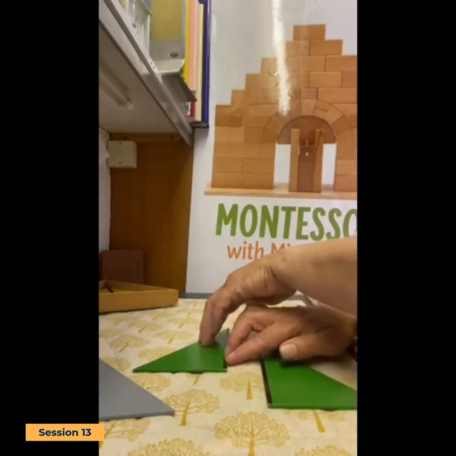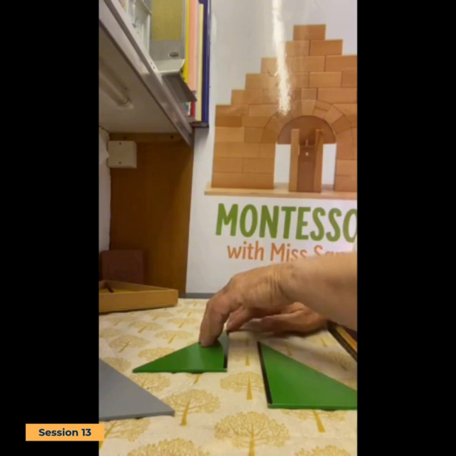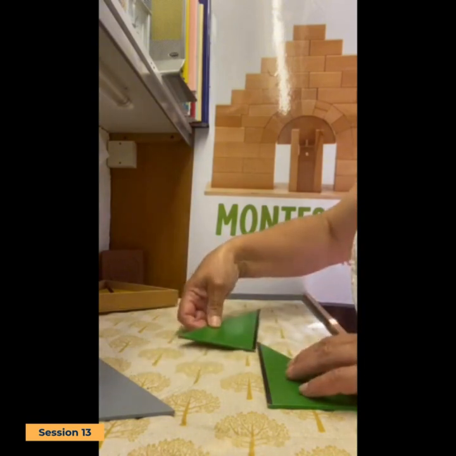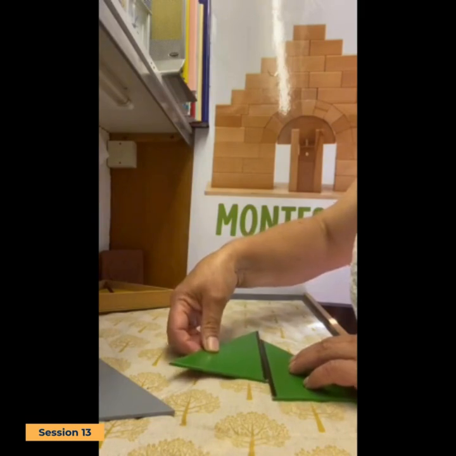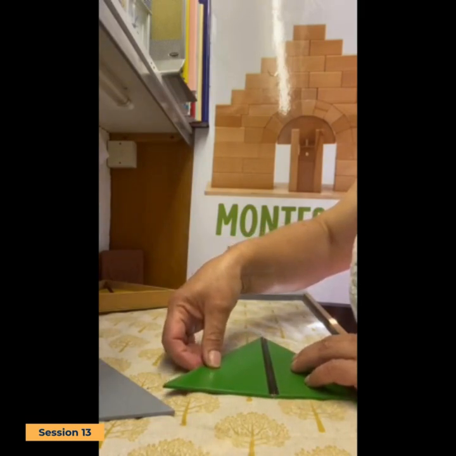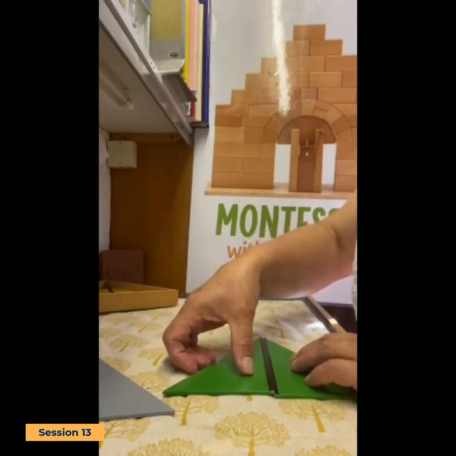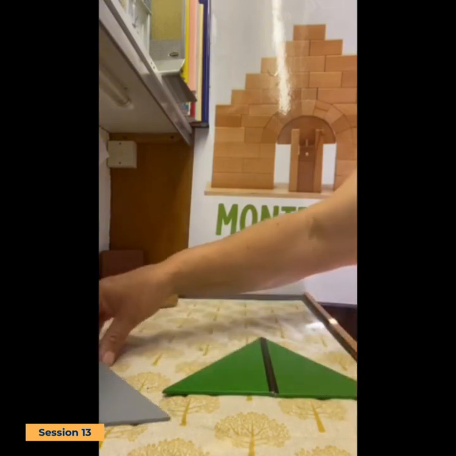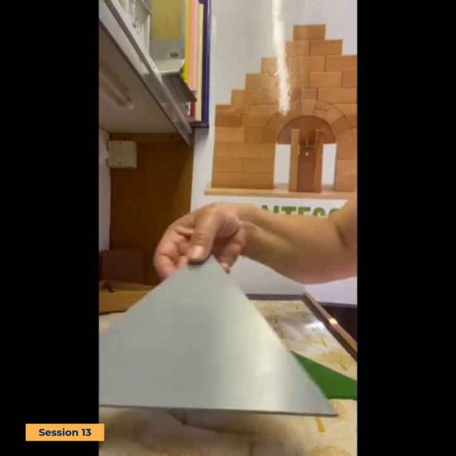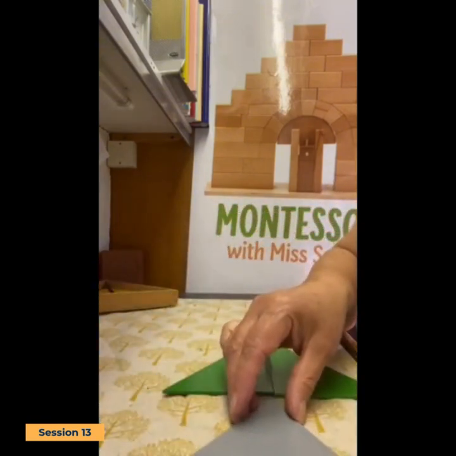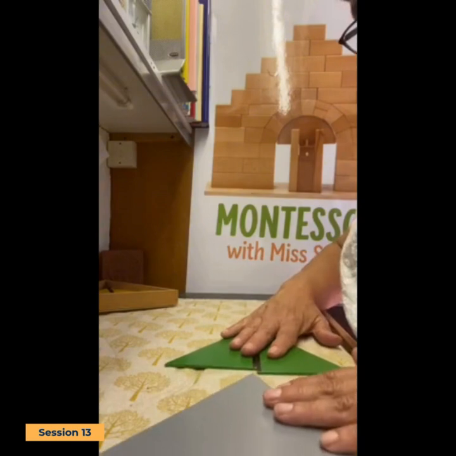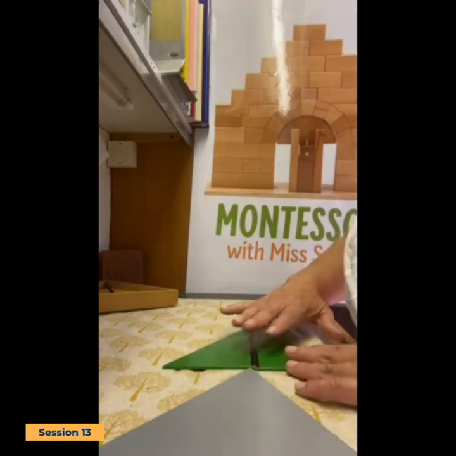I don't want to block your view. There we go. And we're going to slide down the black line. And then we have made our equilateral triangle, the same shape as our grey one. There we go. Move them up so you can see them on the camera.